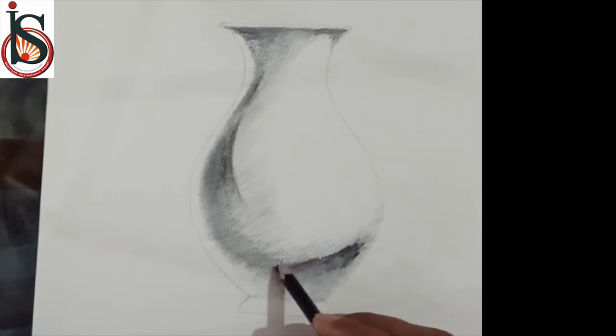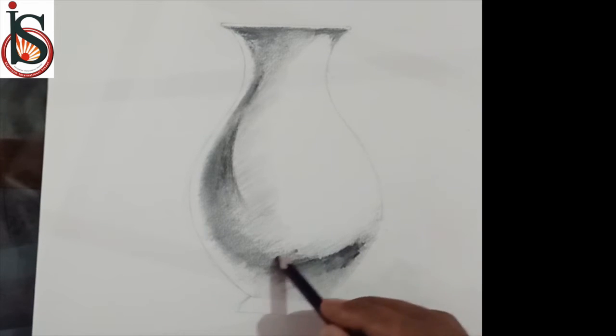I took charcoal pencil for doing little more dark.